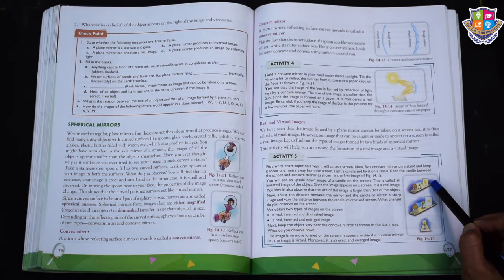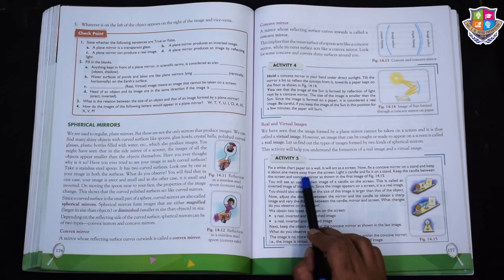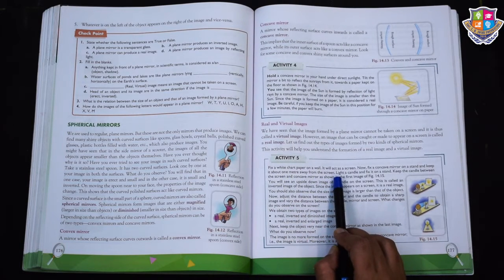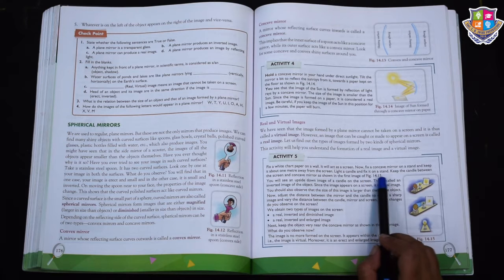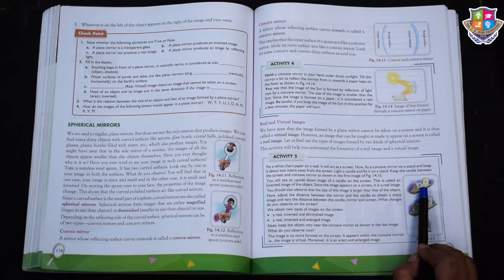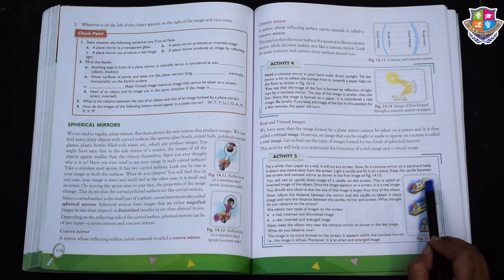Fix a cardboard, fix a screen on top of it, then keep it about a meter away from the screen. What you have to fix? A concave mirror. See, this is the mirror which has been kept. Now light a candle and fix it on the stand and keep it between the screen and the concave mirror.